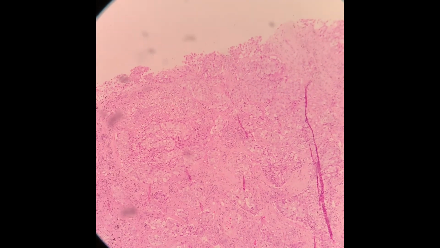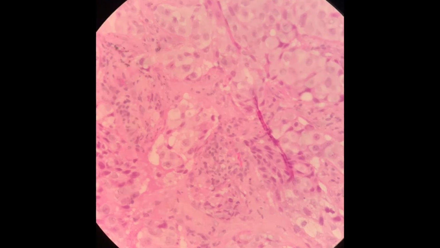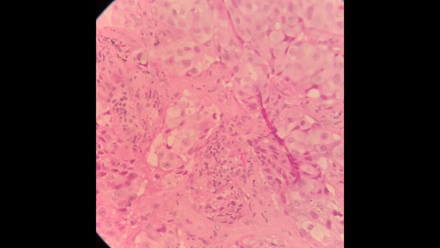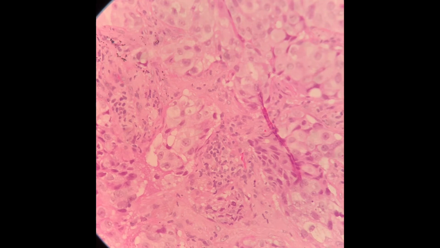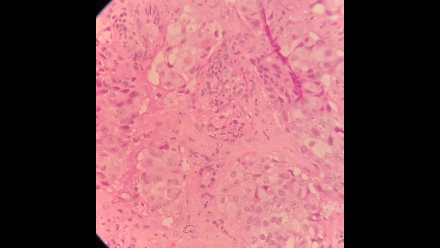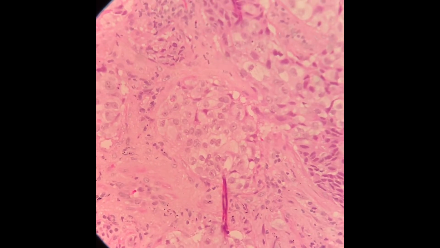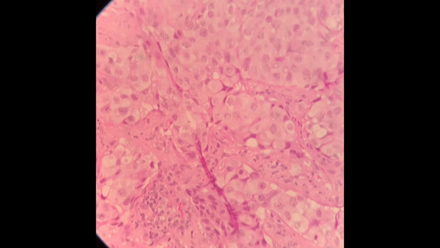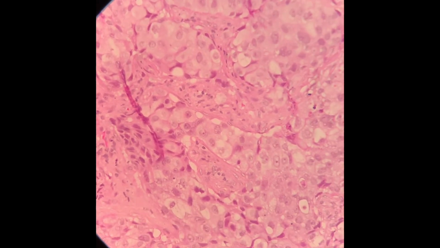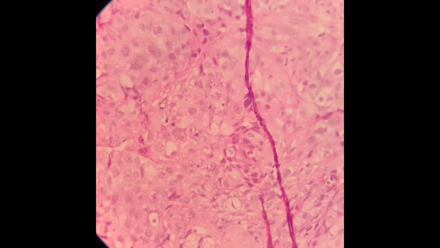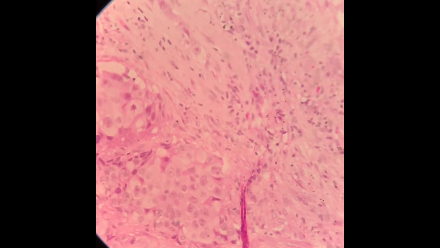As you go higher power at this area, you can see that these atypical cells are formed by a mixture of cells that have variable sizes and shapes of the nuclei. Some are small, whereas others are large in size of the nuclei. And apart from that, you can see the cytoplasm is a bit clearer. So that indicates that these cells do secrete or do contain some things inside their cytoplasms.